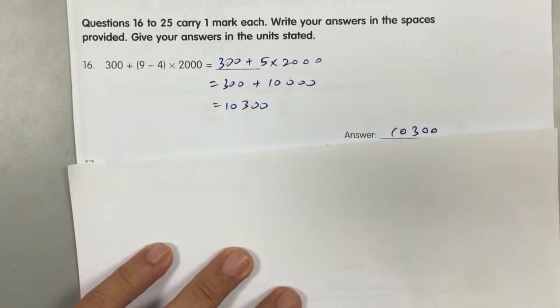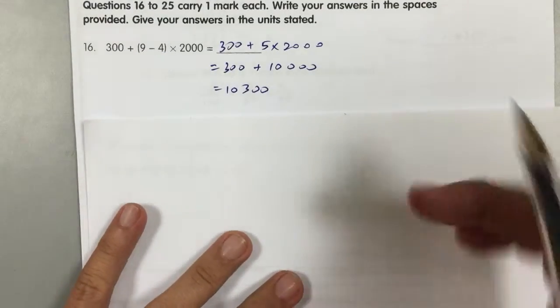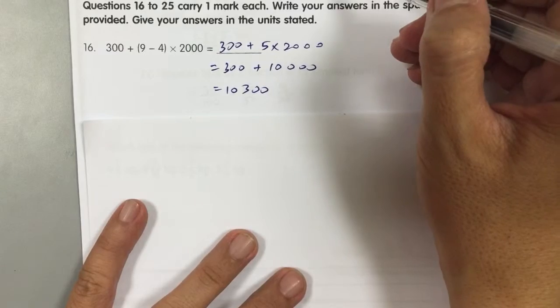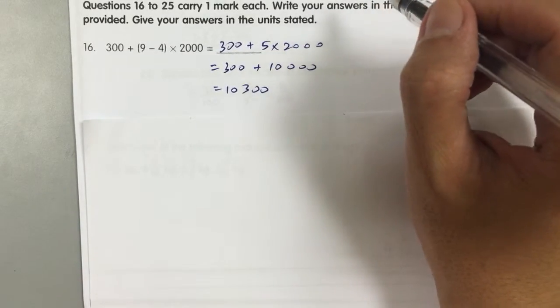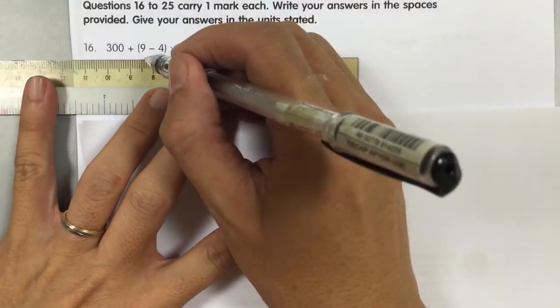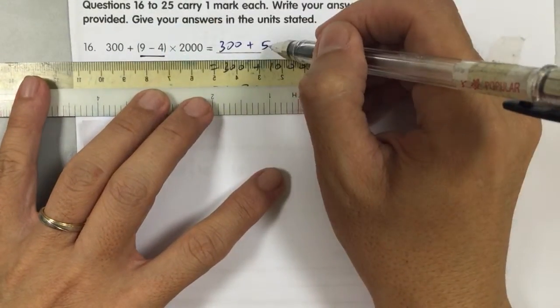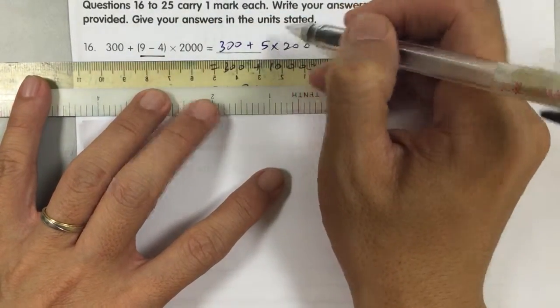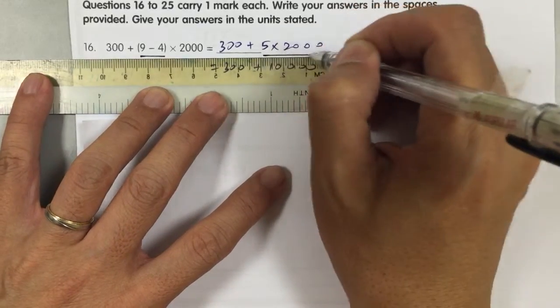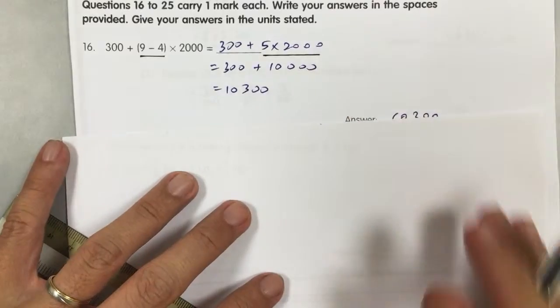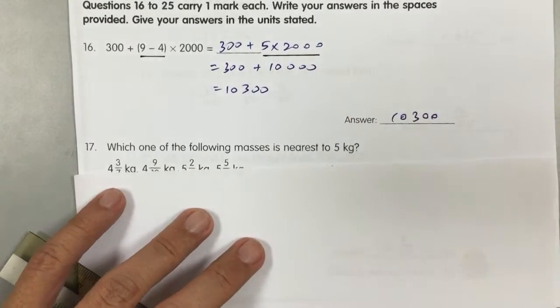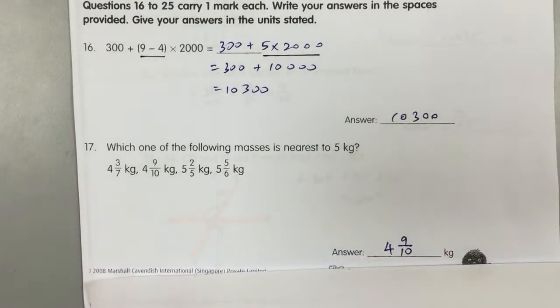Question 16. 300 plus 9 bracket 9 minus 4 times 2000. So follow the order of operations. Bracket must do first. So I have 5. Then I have plus and times. So I do times next. 5 times 2000 is 10,000. Then I add to 300. I have 10,300. Answer 10,300.